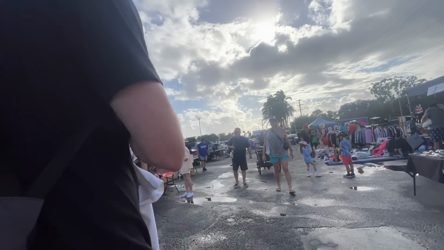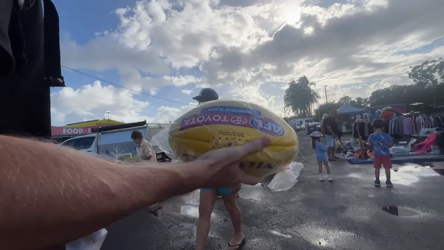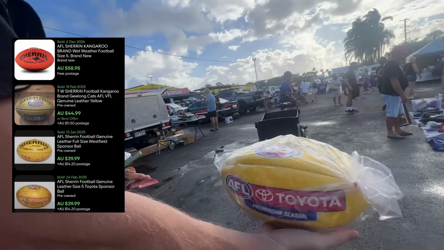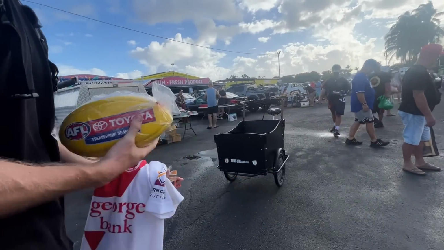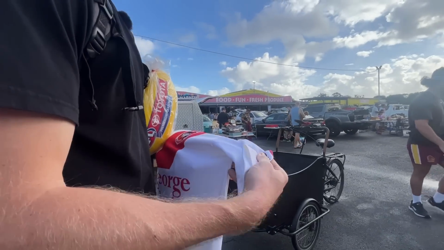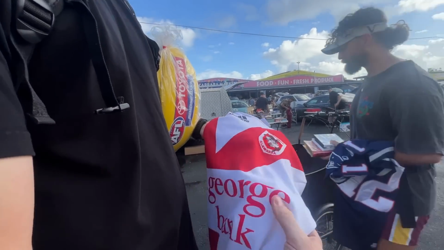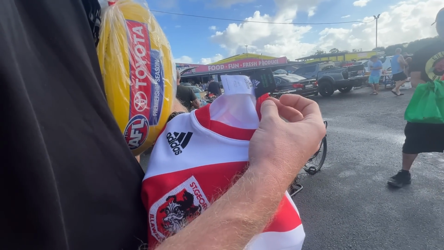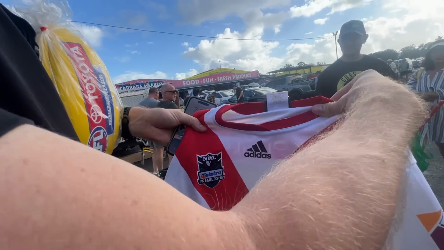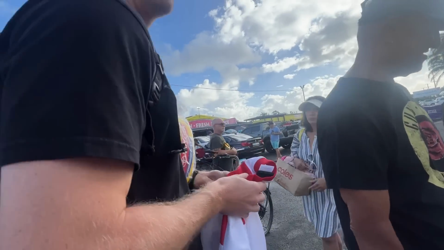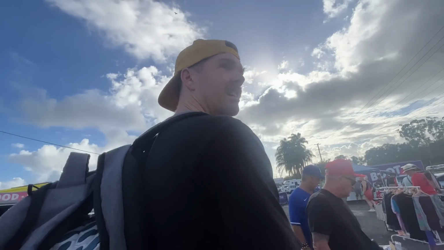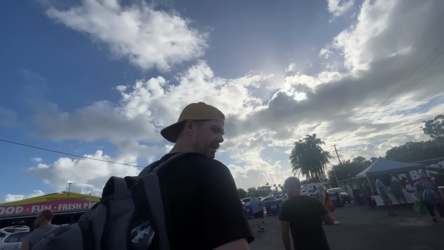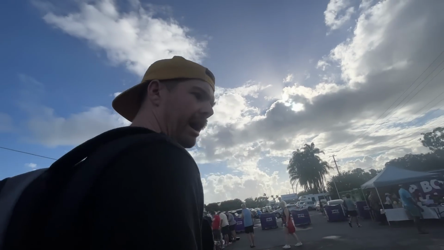So we've got a brand new Sherrin. This is genuine. Genuine Sherrin footy that they play with. So that'll do really well. I think you get about 50 or 60. And then this is a genuine St George Illawarra Dragons jersey, Adidas branding. It's a size medium, which isn't ideal, but it's genuine. Jerseys are really hard when you're inexperienced, because there's so many fakes out there. But this one's the real deal.